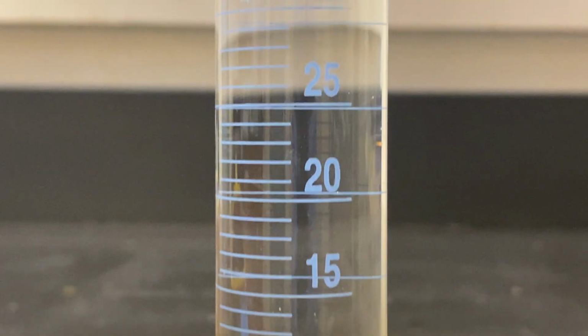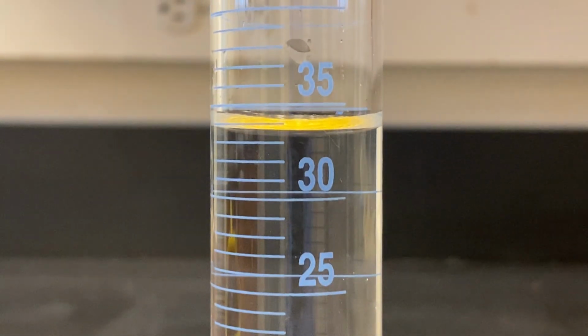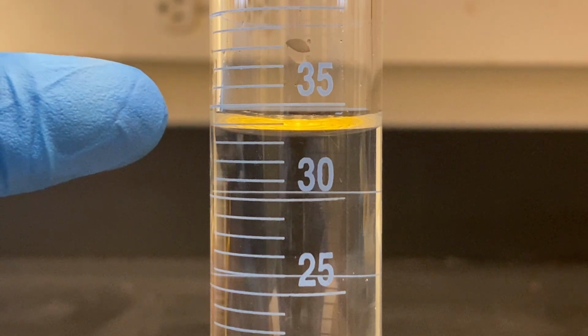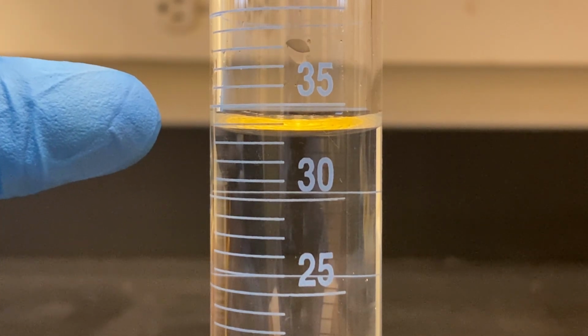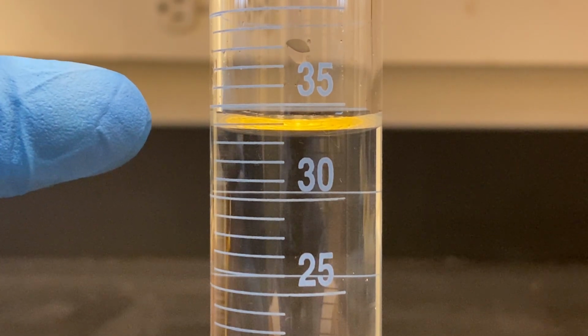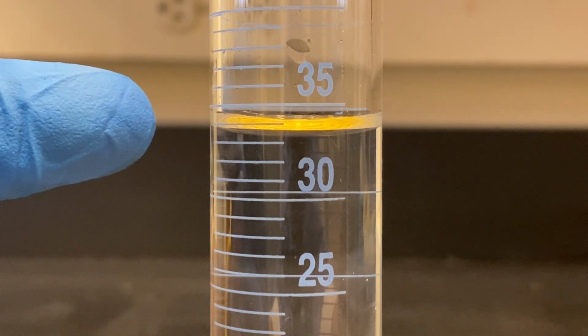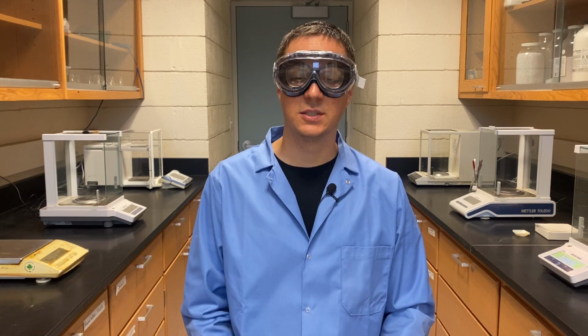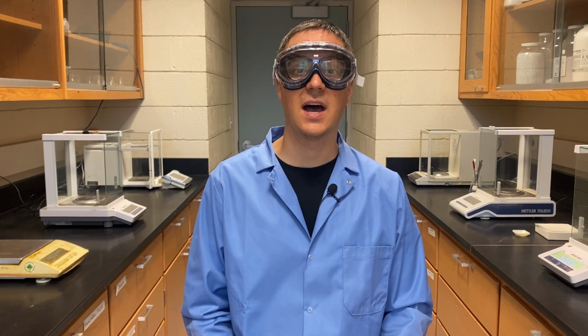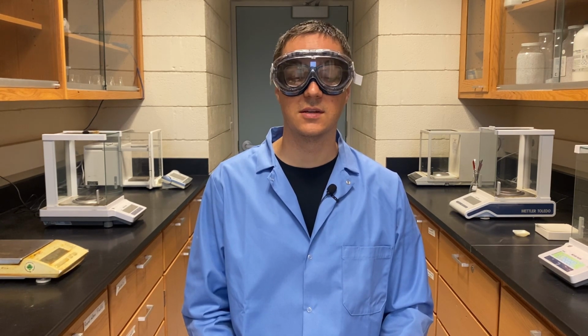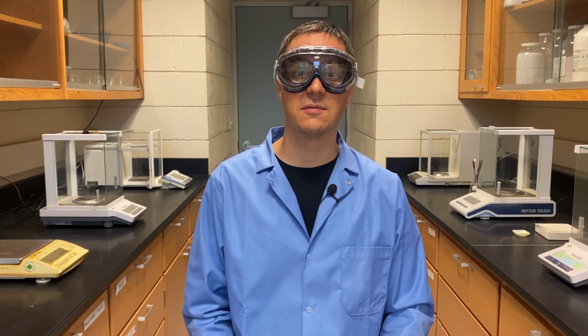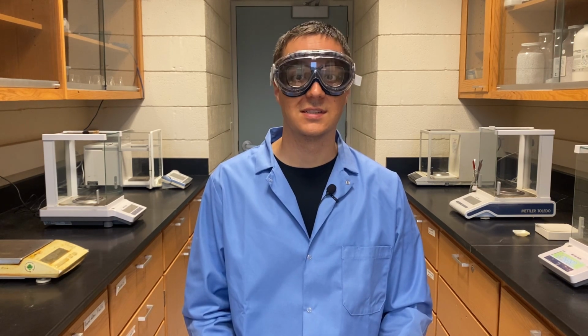This cylinder has markings every 1 milliliter. I can see that the meniscus is above 33 but below 34. So I'll record 33 and then estimate the last digit. That looks like about 33.6. It would be dishonest of me to record 33.65 or even 33.60, because that implies a degree of accuracy that this cylinder does not have.